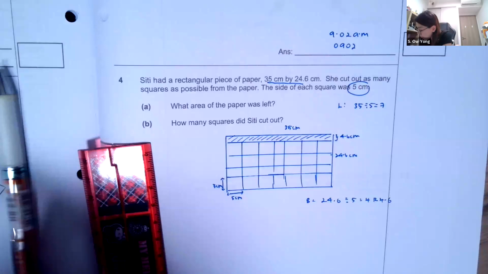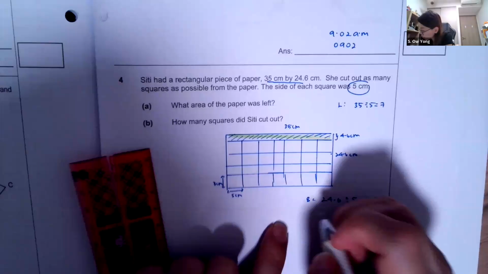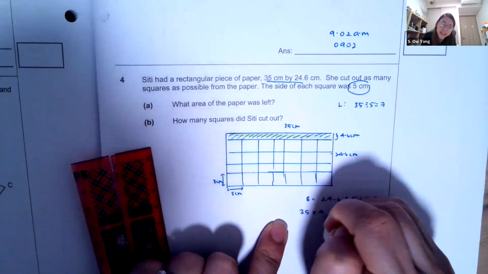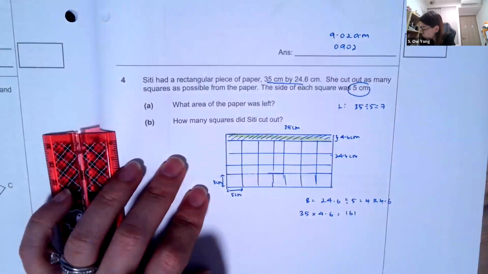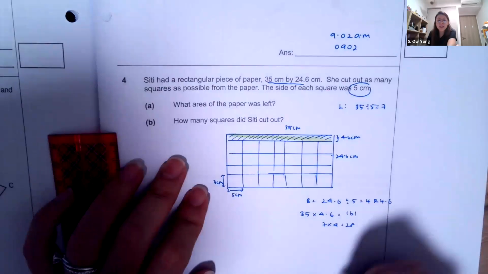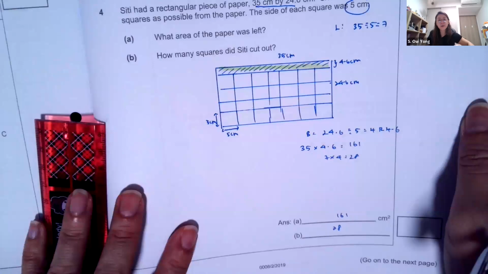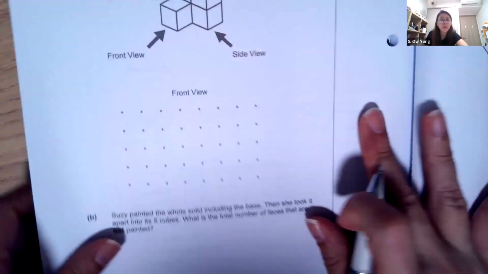Then you take your 35 times 4.6. You will get 161. And from the diagram, you really can see how many squares CT cut out. Or even if you count, or you take 7 times 4, you will have 28. Okay, that is your part A and part B answer. Now let's quickly move on to question 5. These are easy questions, but I still go through just in case you need people to revise with you.